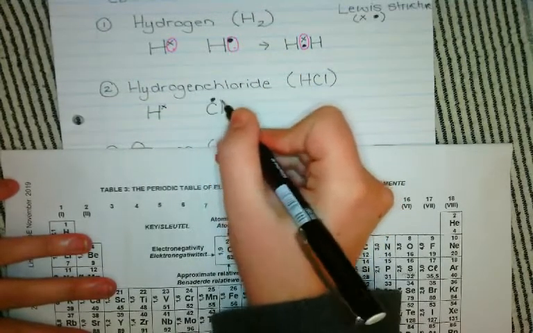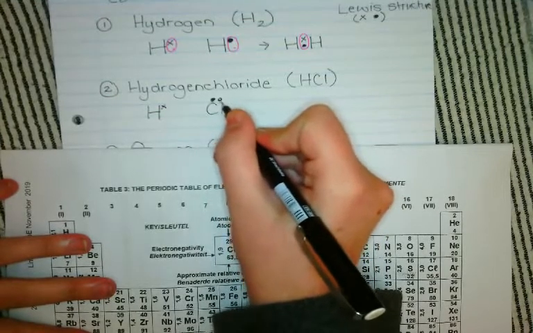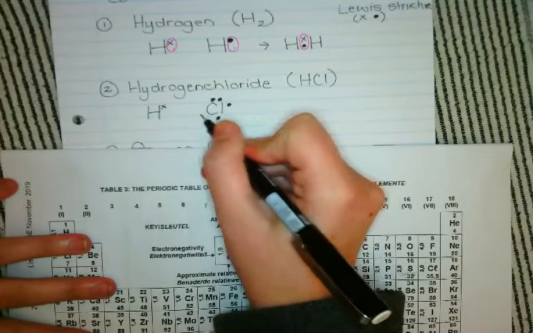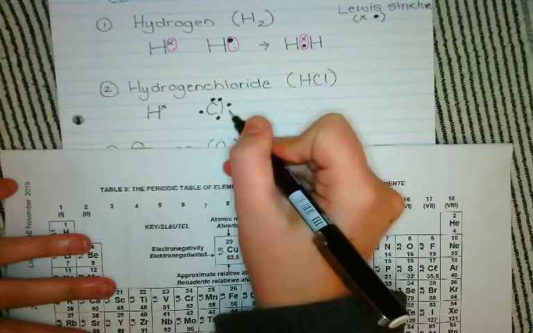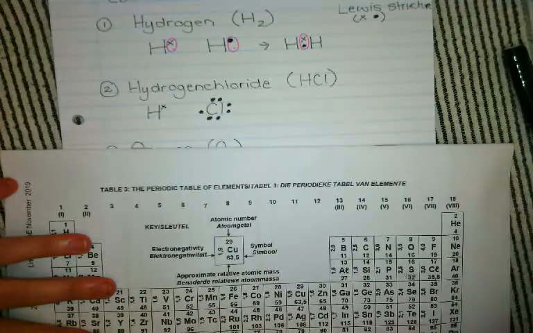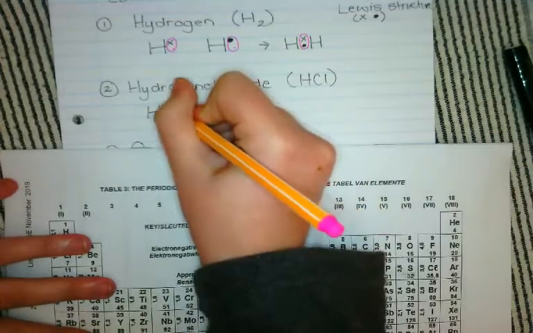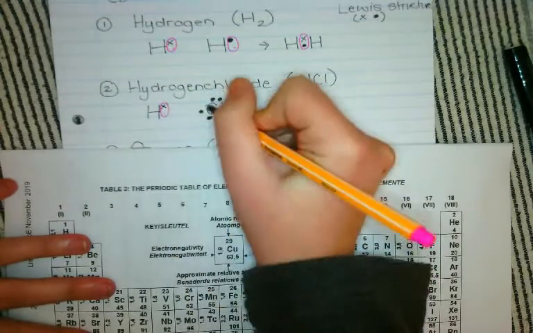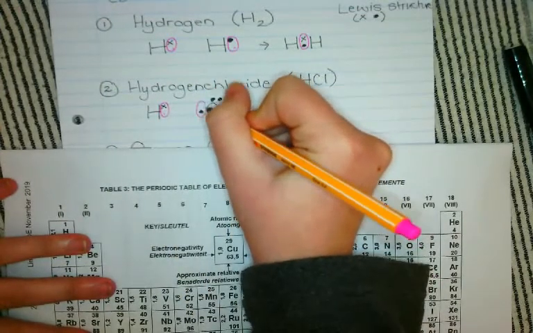1, 2, 3, 4, 5, 6, 7. Now we can see that I have a space for an electron here, and at the chlorine I have a space for an electron here.